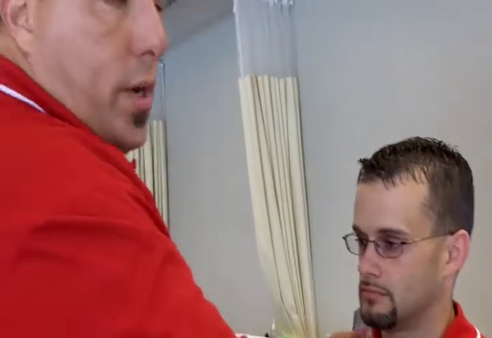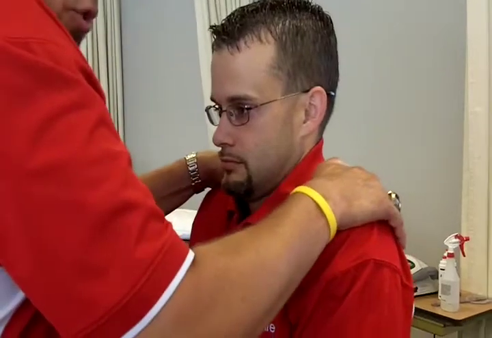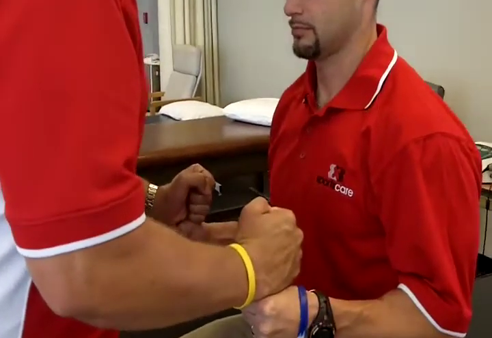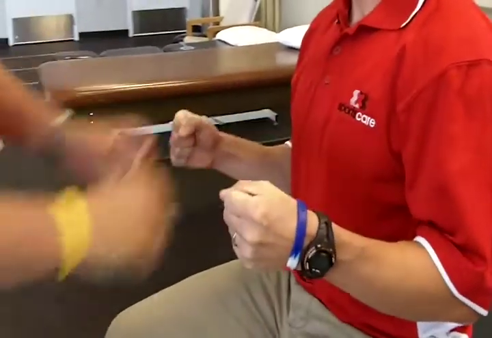We'll have the athlete shrug their shoulders, checking for strength now. So we're going to have them shrug, and we're going to push down to make sure that they've got good strength. Okay? Hold your hands in this position, please. You're going to push down, making sure they've got good strength in those positions as well.